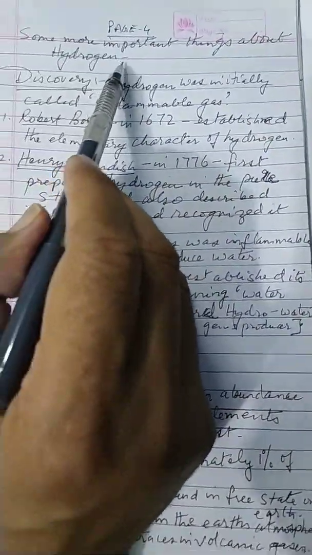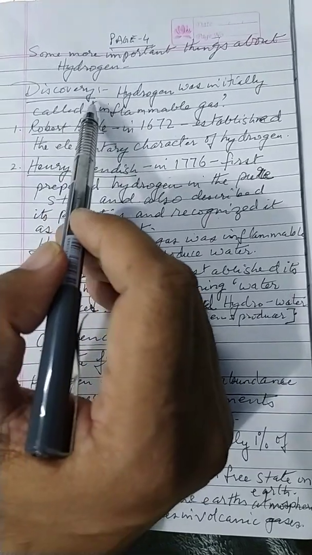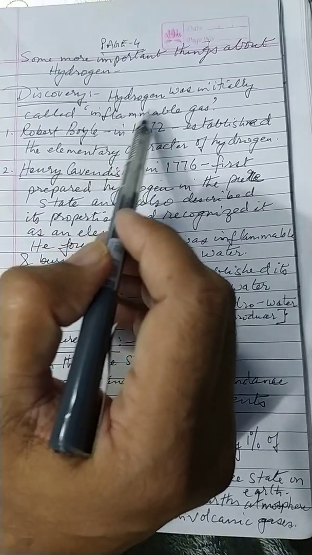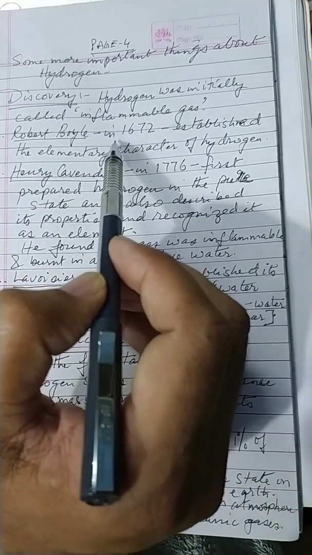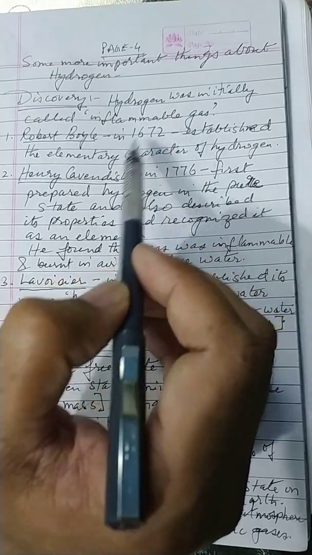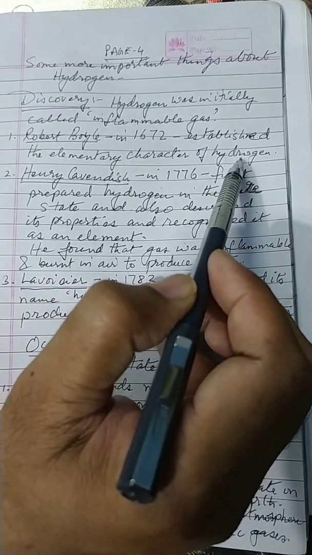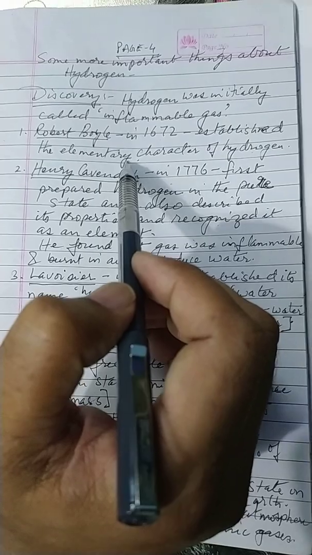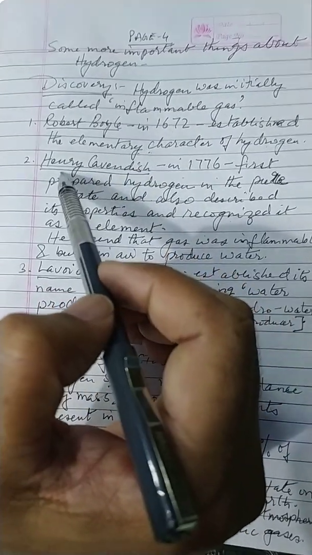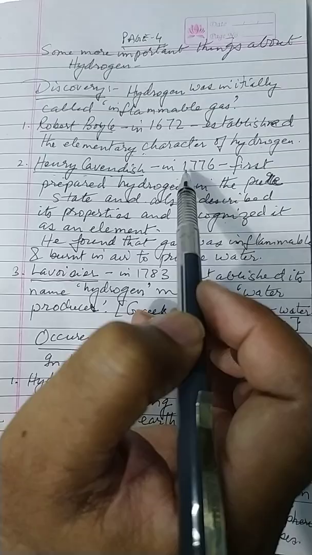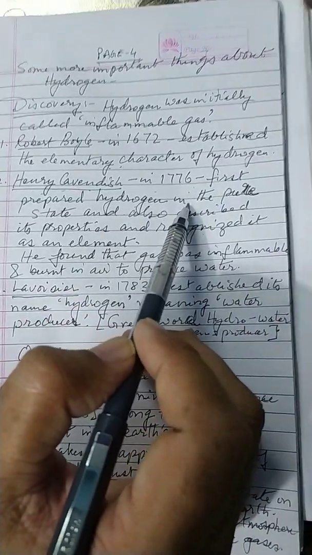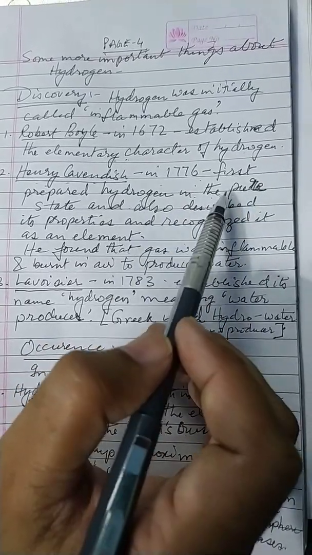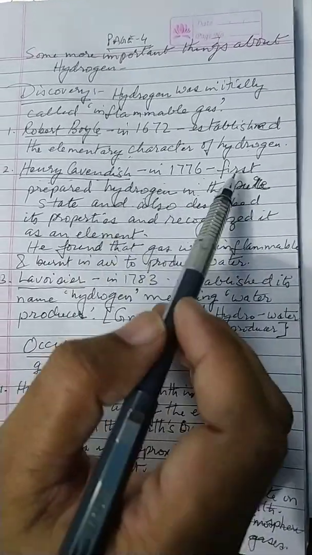Some more important things about hydrogen is its discovery. Hydrogen was initially called inflammable gas. Now there was a scientist by the name of Robert Boyle who in 1672 established the elementary character of hydrogen, that hydrogen is inflammable in nature. Another scientist, Henry Cavendish, in 1776, first prepared hydrogen in the pure form or the pure state.